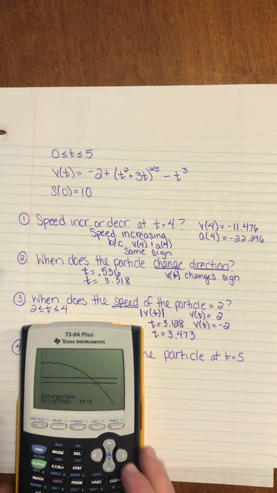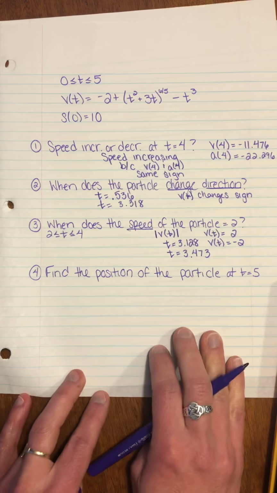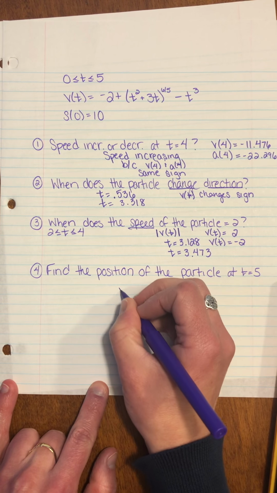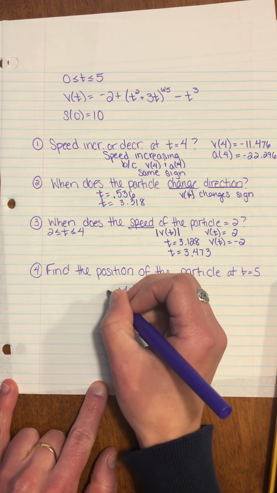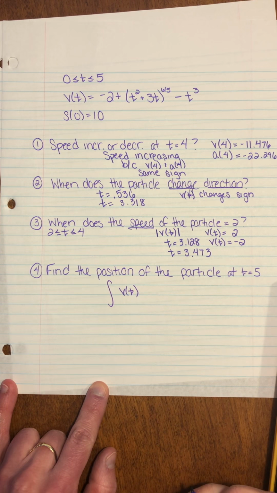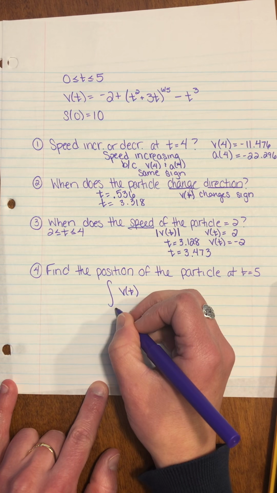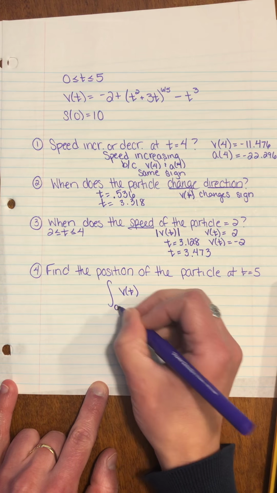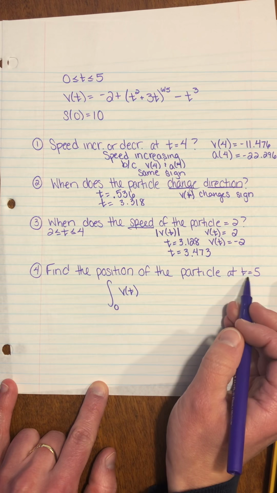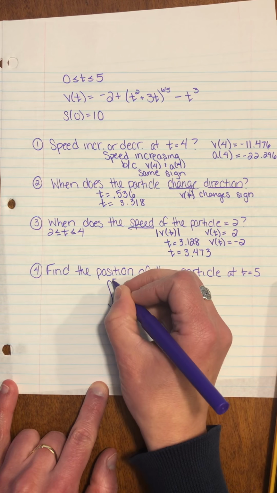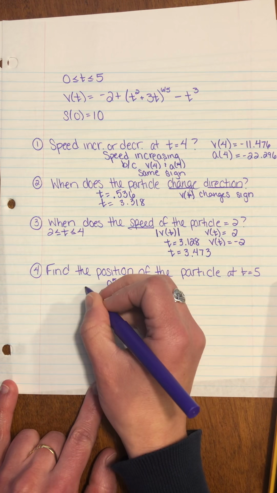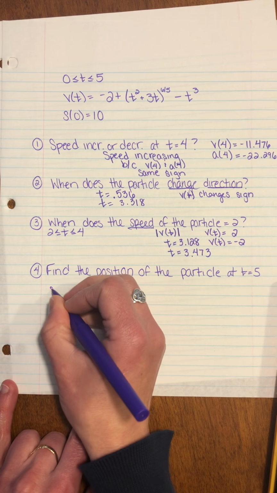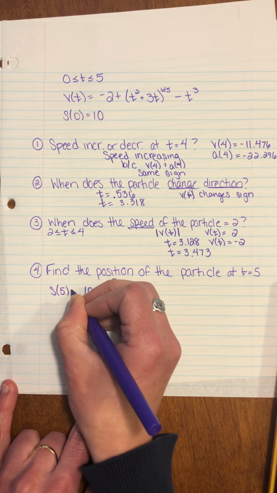All right, last one is find the position of the particle at t equals 5. Well, if we're given the velocity equation, the position is going to be the antiderivative or the integral. I have to see what am I given. My initial is 0, so I'm going to start at 0, and I'm going to find the top limit, or the top bound is 5 because I want it there. And I have to remember that I started out at an initial value of 10. So that will give me my position at 5.